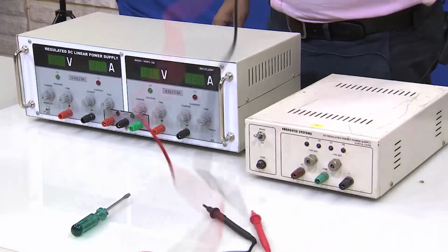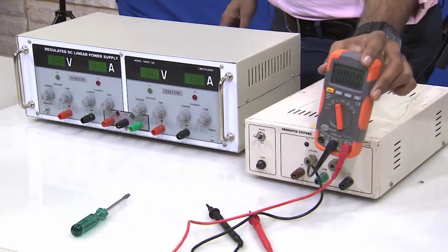The point I am making is that this is a DC power supply where we cannot see the voltage or the current. So when we cannot see the voltage or the current, what is an alternative way? We can again use the same thing, a multimeter. Beautiful.